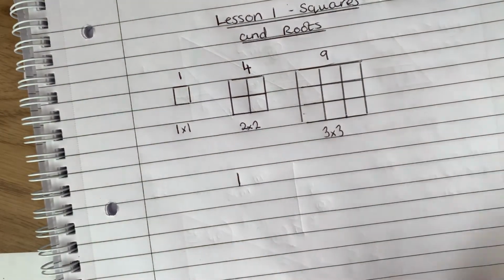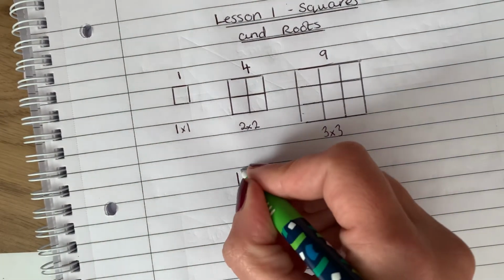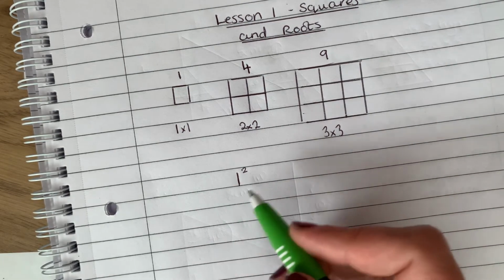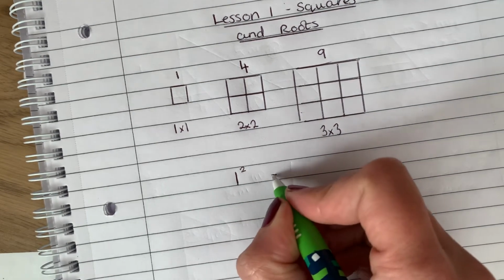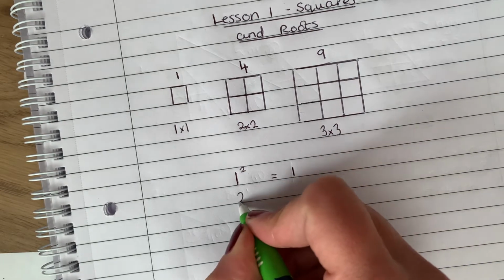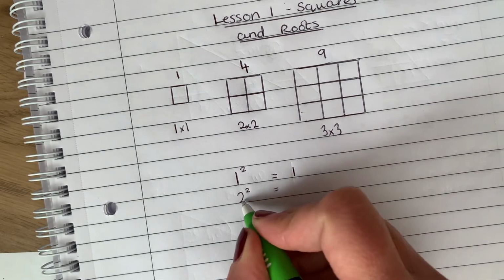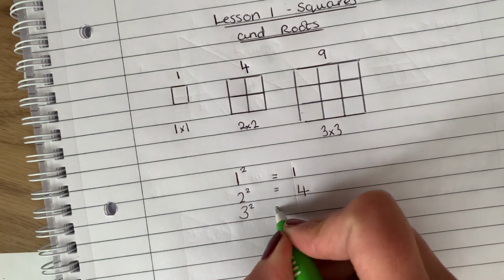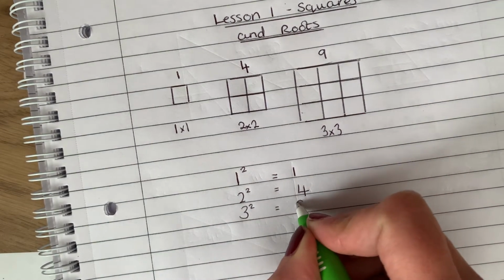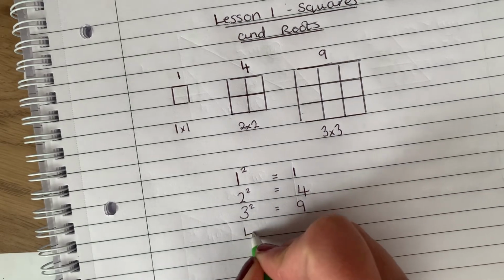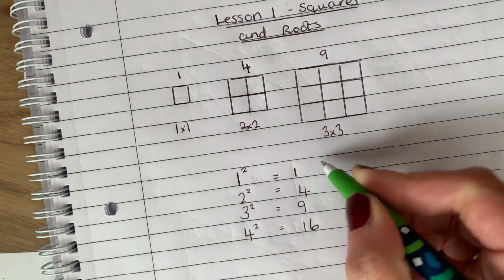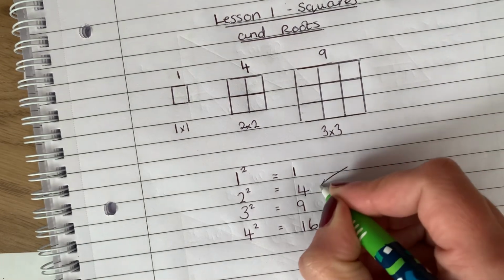Now to write a number squared, we put a little 2. So we say 1 to the power 2. I call it 1 squared. Well, everyone calls it 1 squared. So 1 squared is 1. 2 squared is 2 times 2, which is 4. 3 squared, which is 3 times 3, which is 9. 4 squared, which is 4 times 4, which is 16. So these are the square numbers.